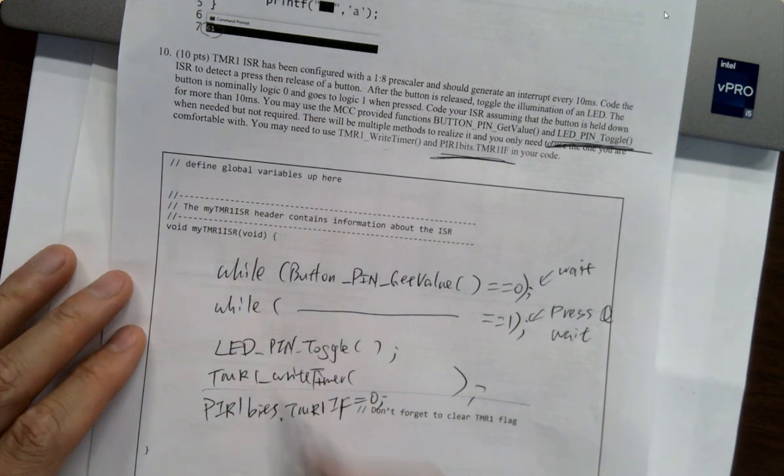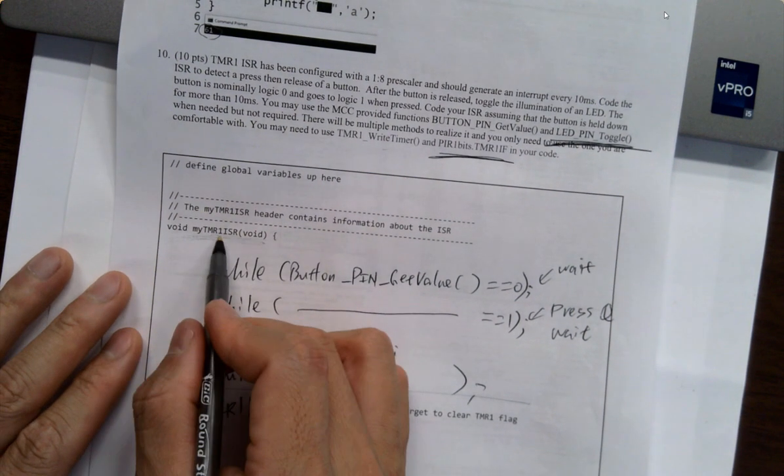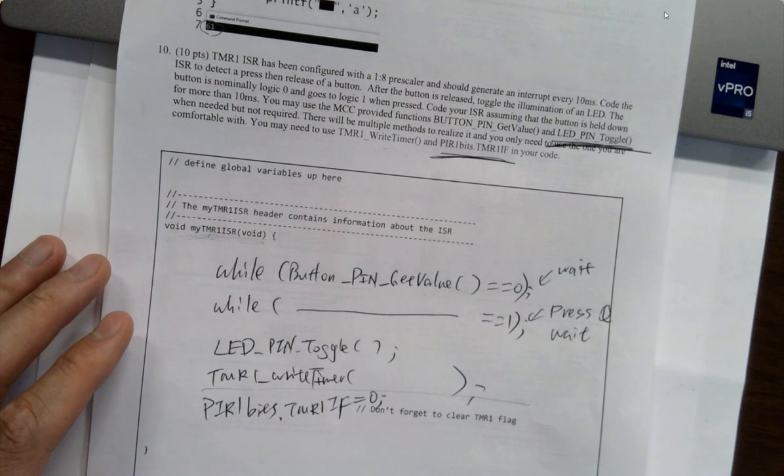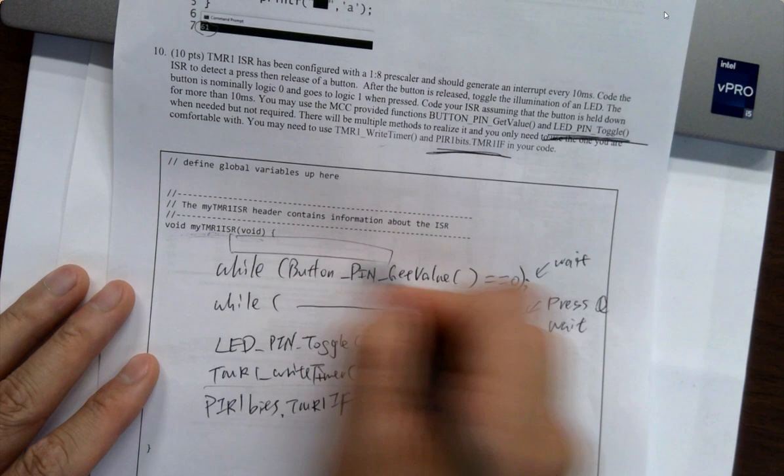Times per buffer. It's going to always toggle because it's going to come back to the ISR later, right? There's no flag here, so it's always interrupting.